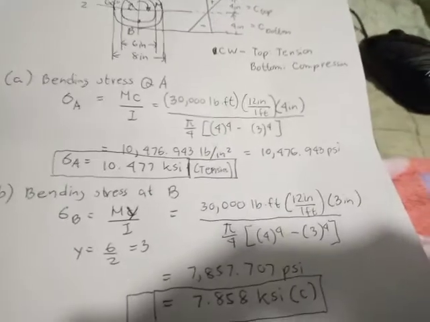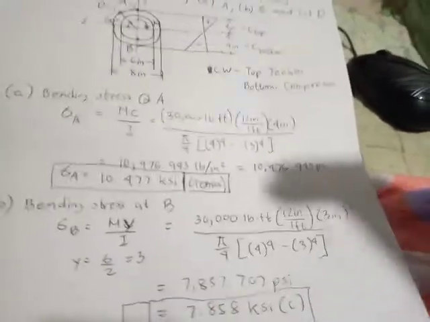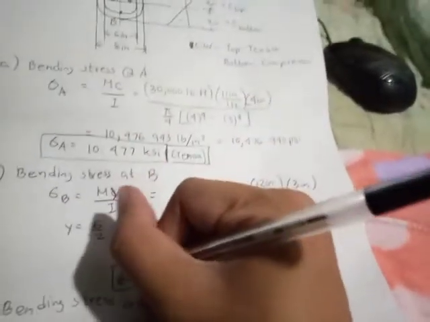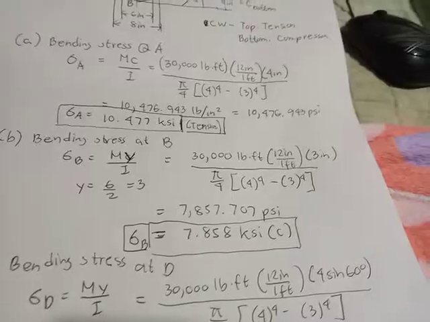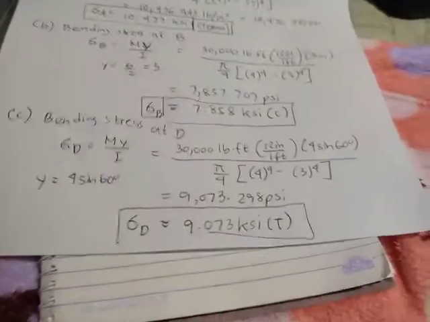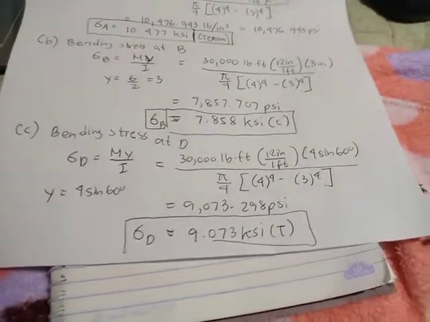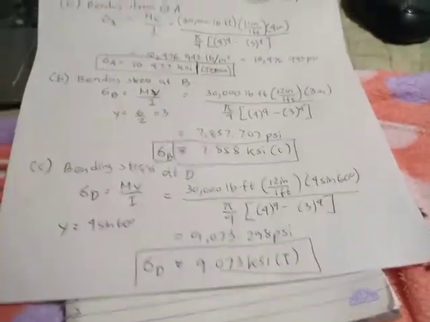Okay, so these are your answers. Stress at A is 10.477 KSI, tension. Then we have stress at B equivalent to 7.858 KSI, compression. And finally, we have stress at D equivalent to 9.073 KSI, in tension also.